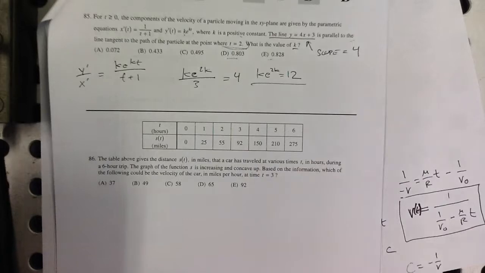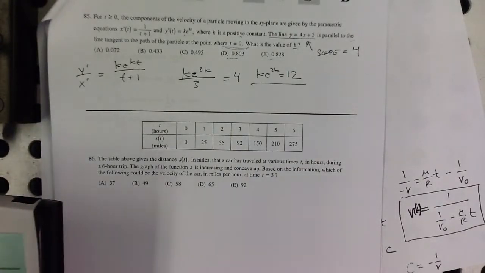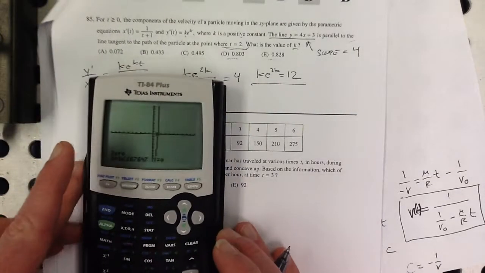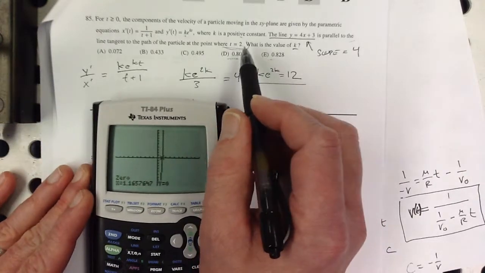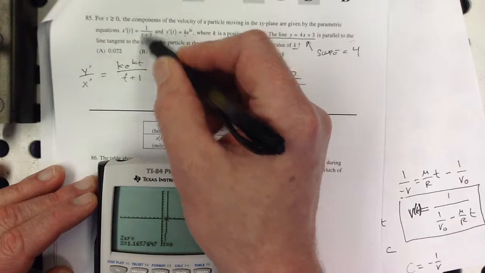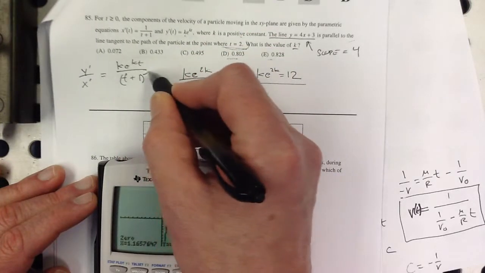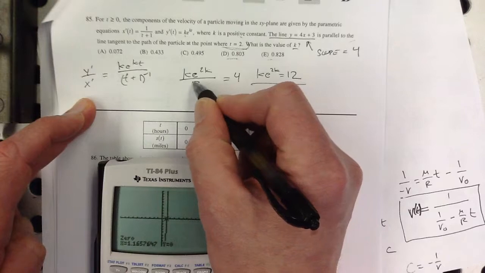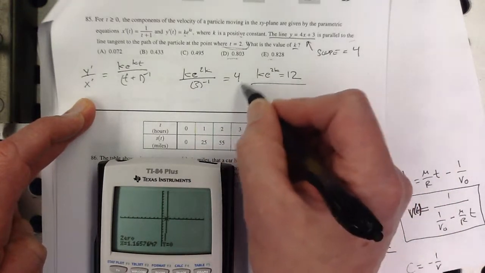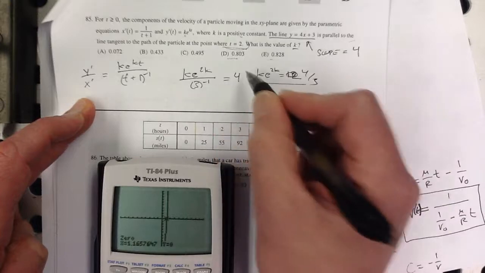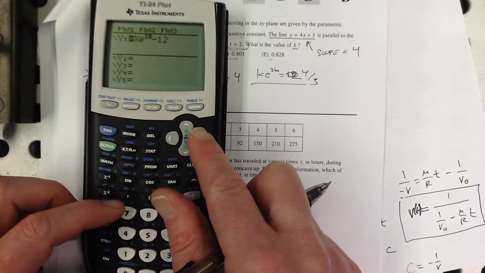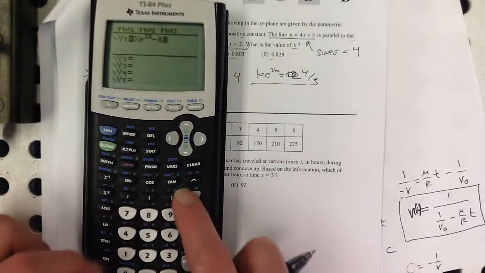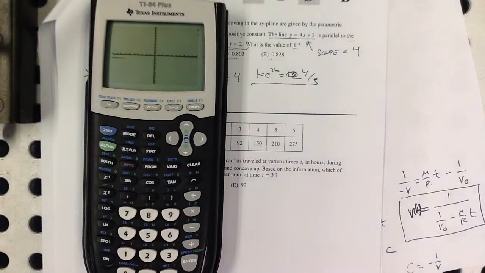1.16. That's not one of my choices. Let's see. What did we do wrong? Oh, sorry, this is 1 over that, which would make this not 12, but 4/3 when I multiply that up there. I'm sorry about that. So let's fix that. That's 4/3, and we'll try that again.